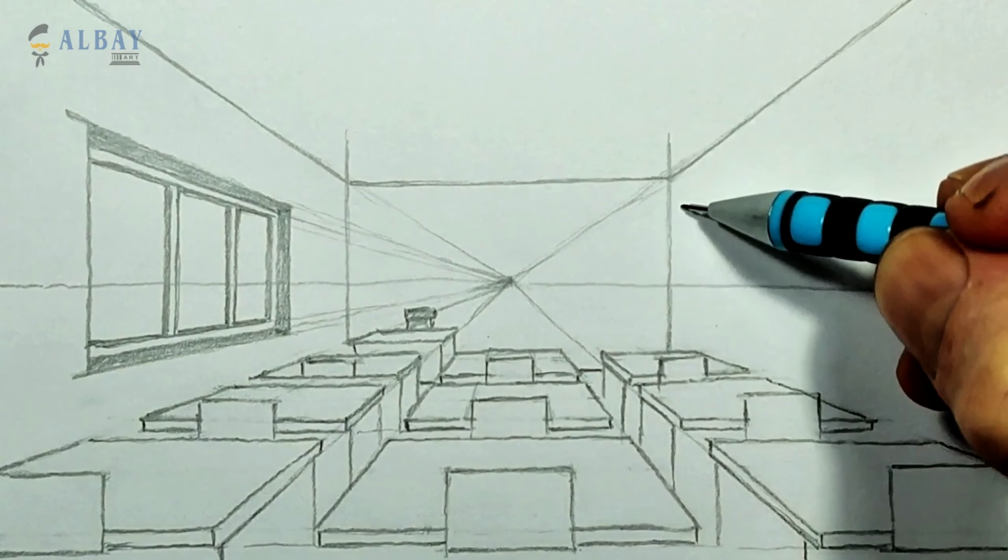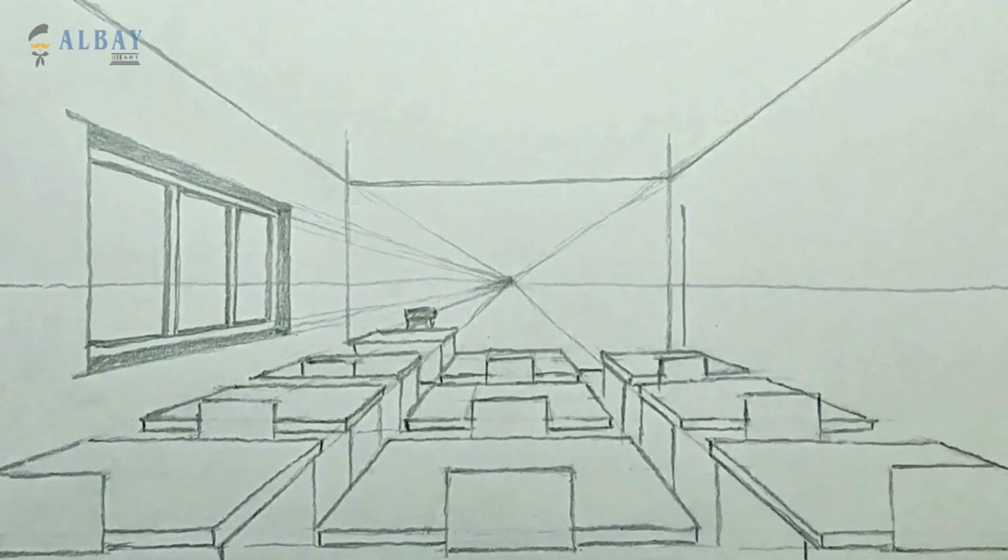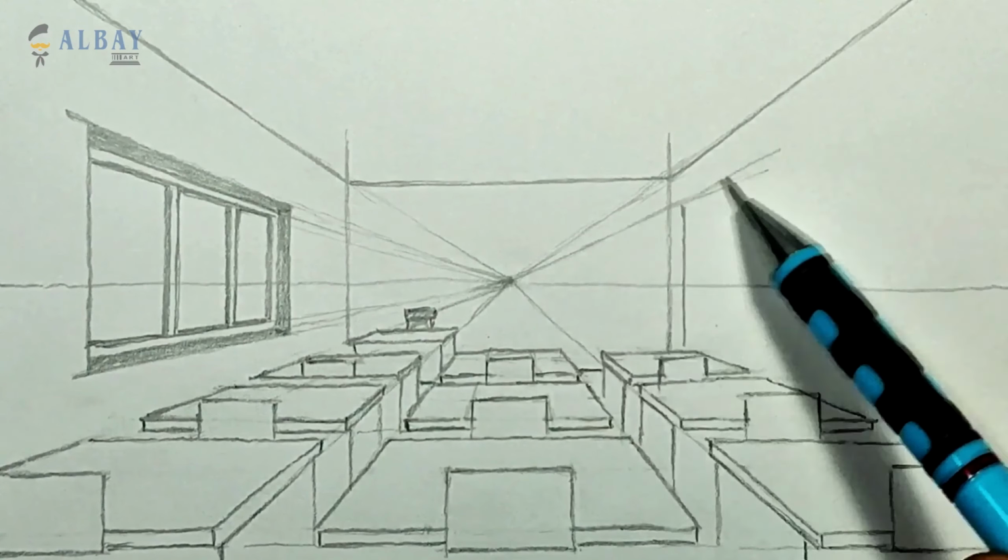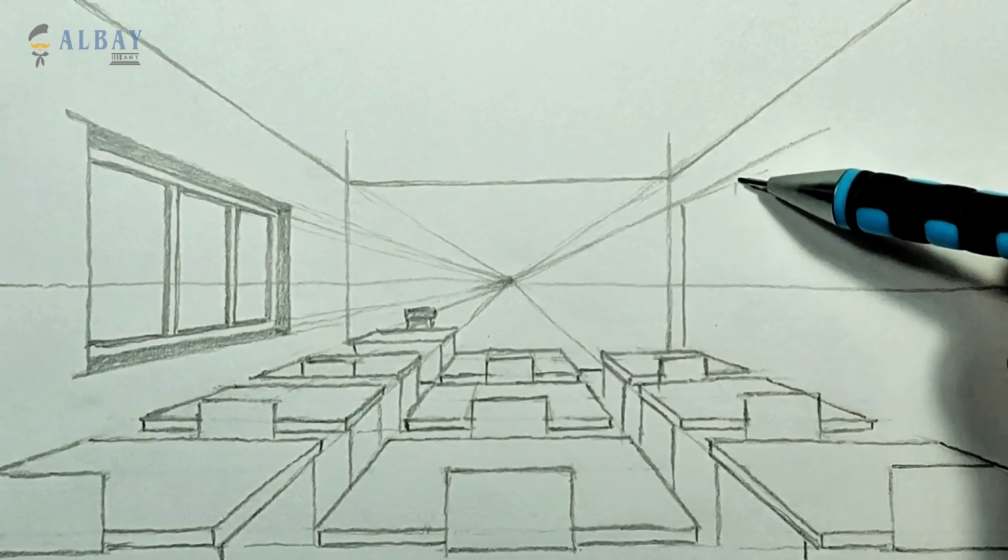Okay, let's draw the door. The logic here is the same as for the window. Again, draw a vertical line and use the vanishing point.